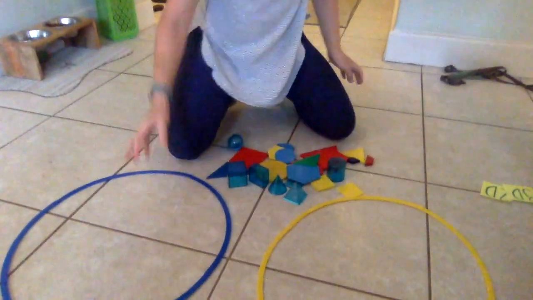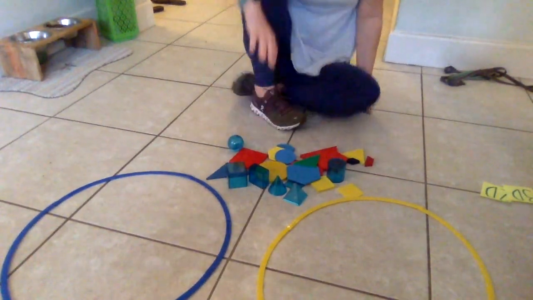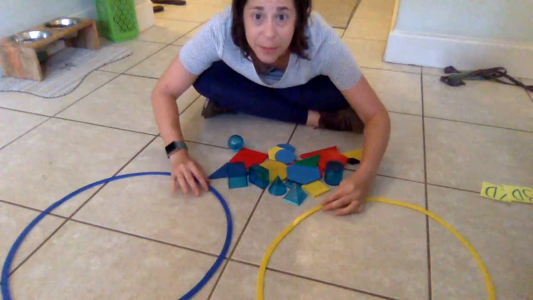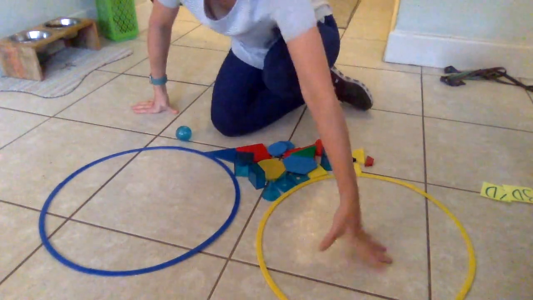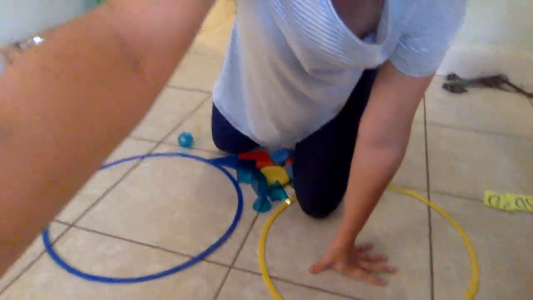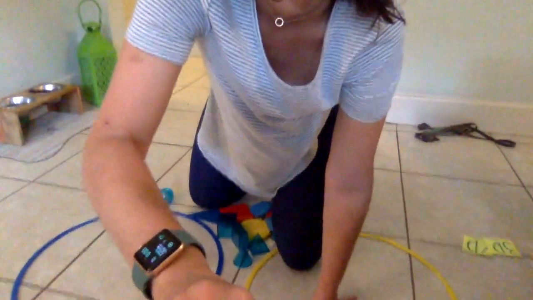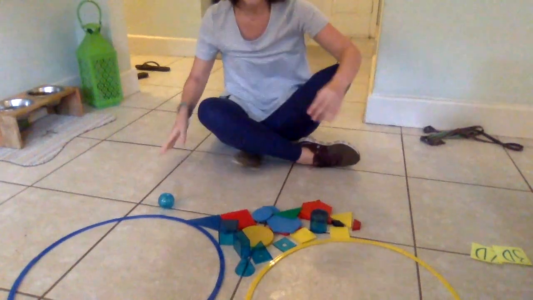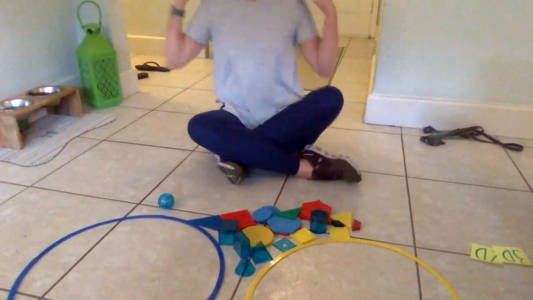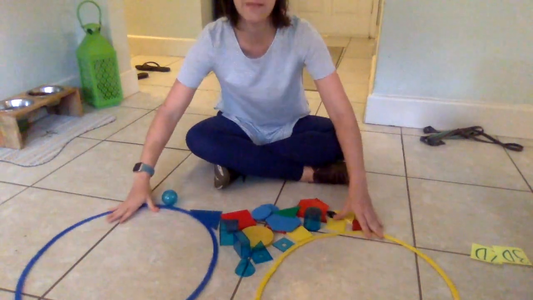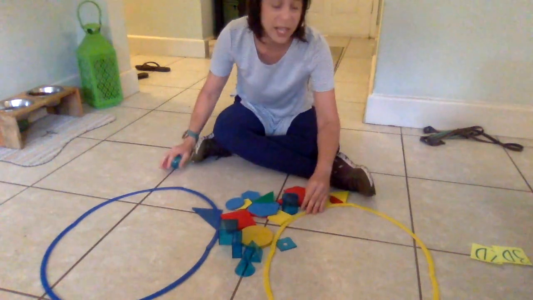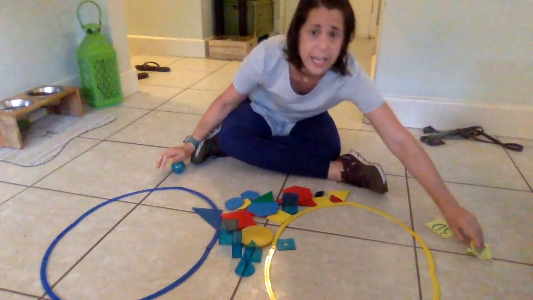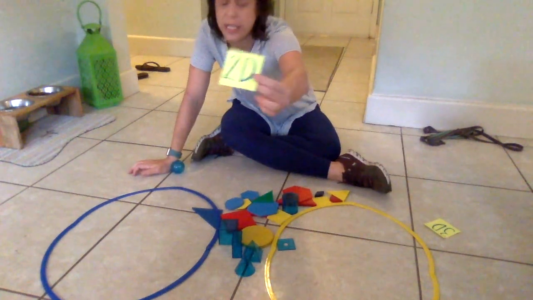Oh, look at all these different shapes over here. So I have different shapes on here. Let's move it up a little bit. Okay, I'll bend down a little bit. So here are different types of shapes I have here. Okay, and here we're going to put right here, it's called a 2D shape.